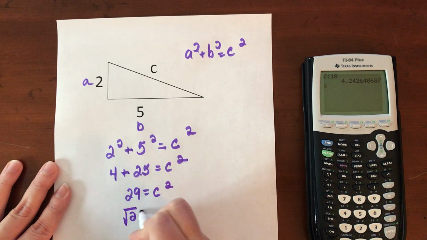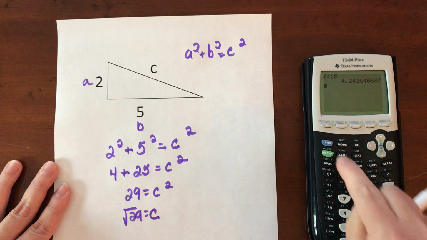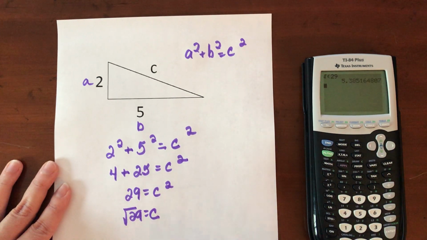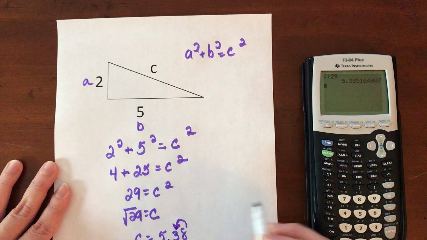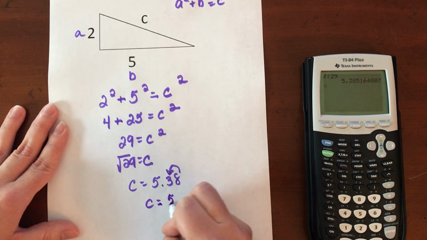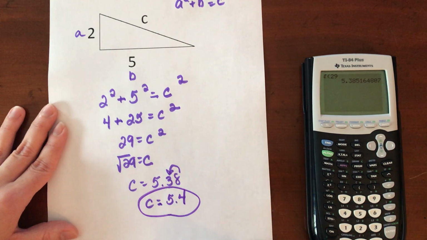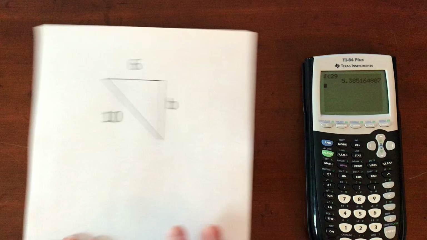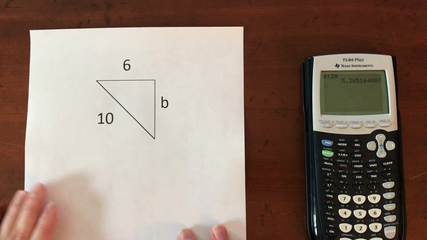To get c, you need to take the square root of 29 again. Okay, so second square 29, and we're going to round to the nearest tenth. I get 5.38. Okay, so this is 5.38. What does the 8 tell the 3 to do? Go up to a 4. Okay, so C is going to be 5.4. So that's your hypotenuse.